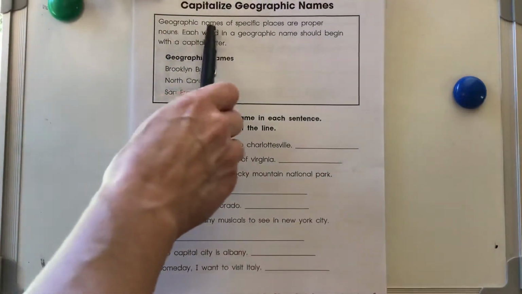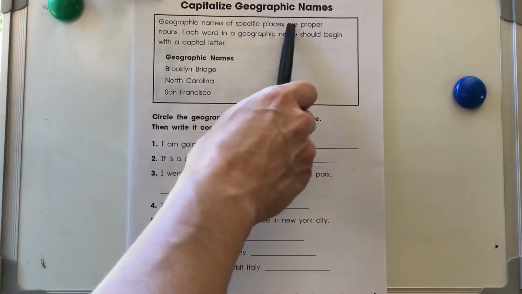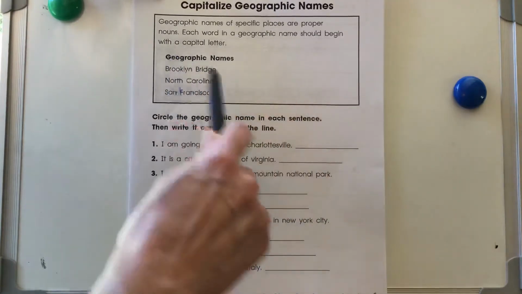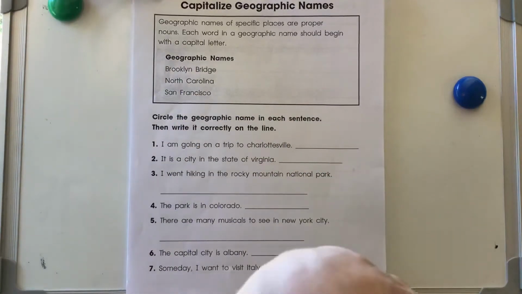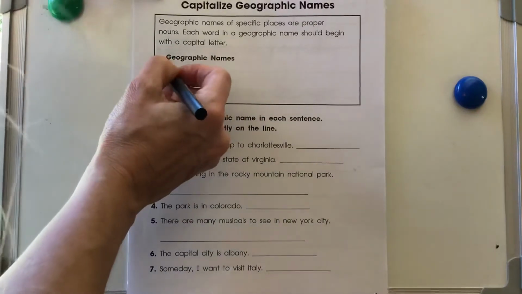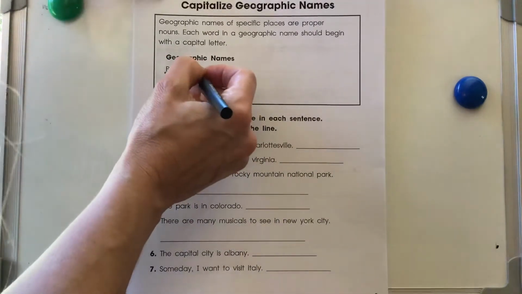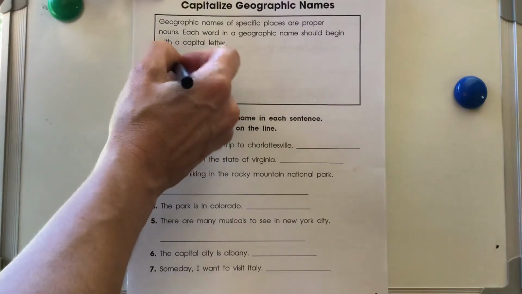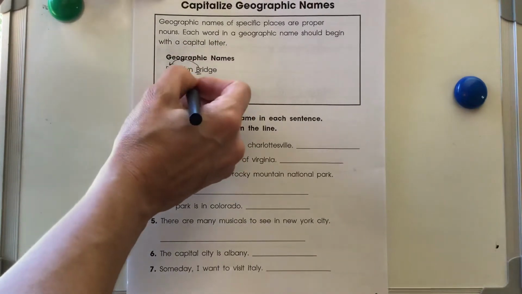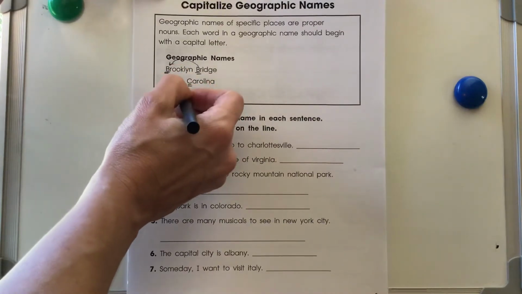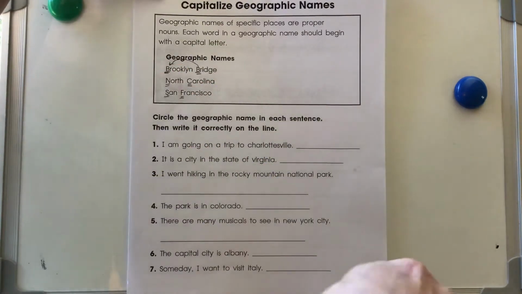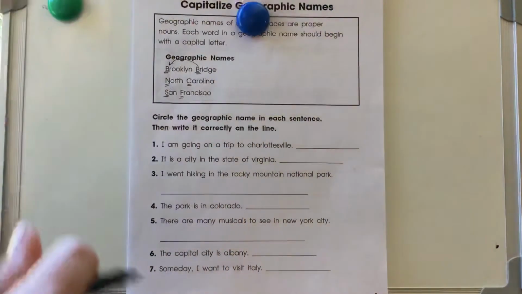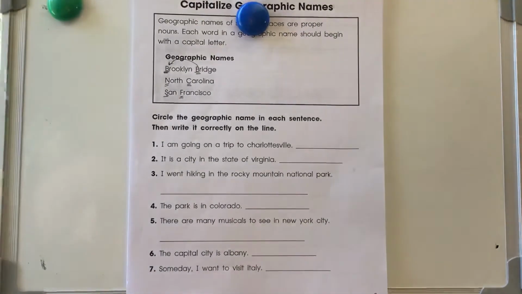It says geographic names of specific places are proper nouns. Each word in a geographic name should begin with a capital letter. For instance, the Brooklyn Bridge is in Brooklyn, New York, and Bridge we also capitalize because it's the name of the bridge. North Carolina is a state, and San Francisco is a city. So we're going to go through and take a look at what we need to fix here. It says circle the geographic name in each sentence, then write it correctly on the line.